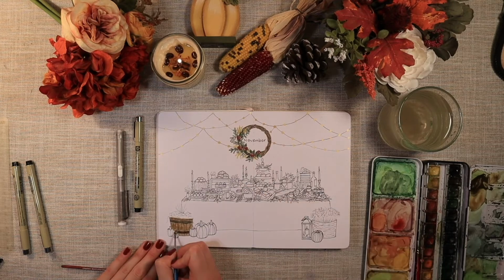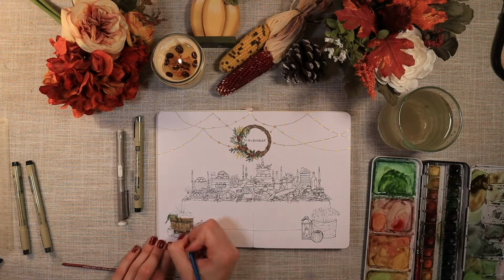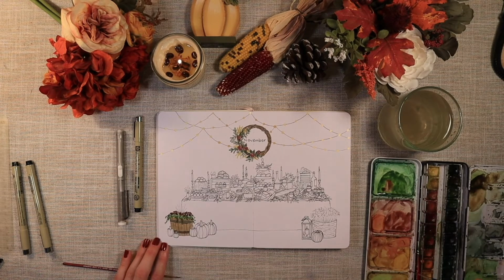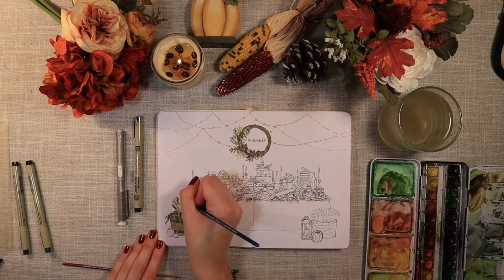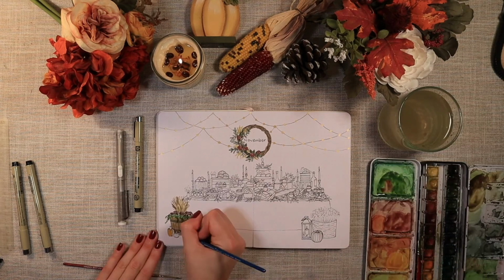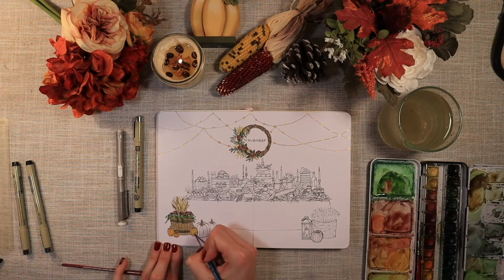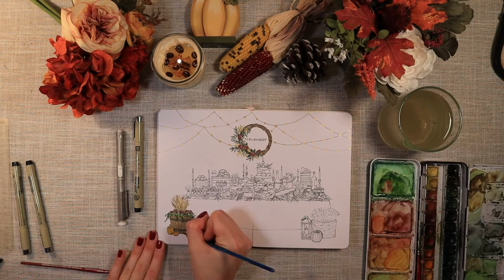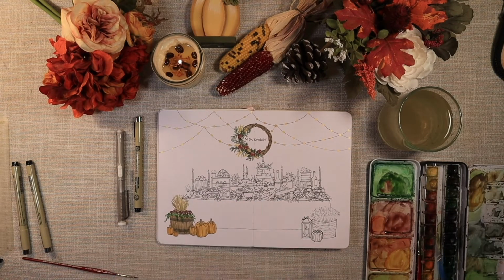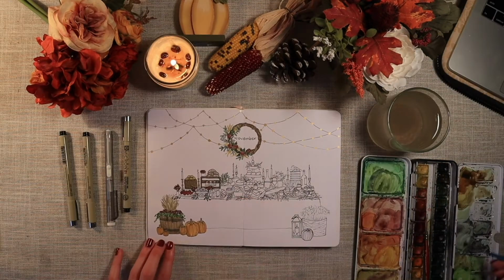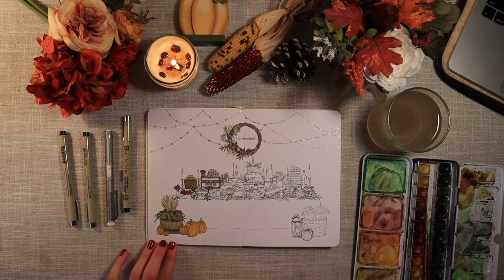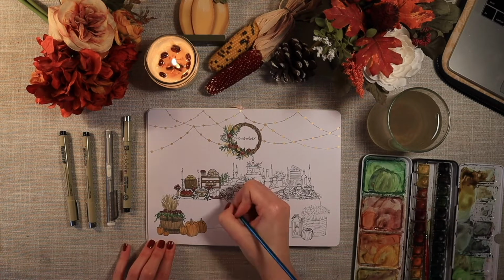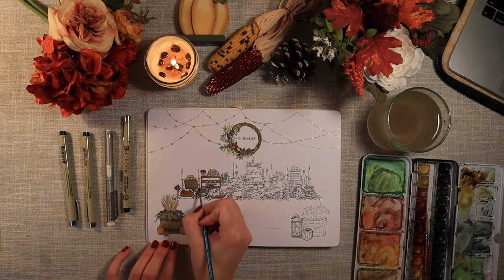I also did this wreath in the center to have a little place for November, and then these twinkly lights up top, which I used my sparkly gold watercolor paints for, which I just love how those turned out too. And then I added these little details up front with some barrels and pumpkins and a little lantern and candle. So I really love how it turned out.